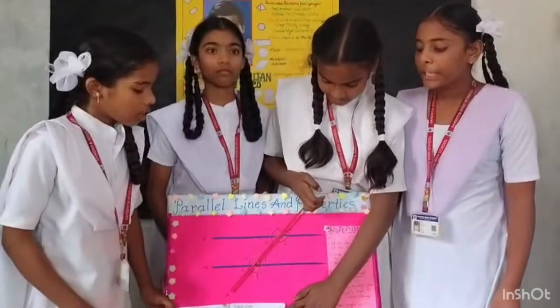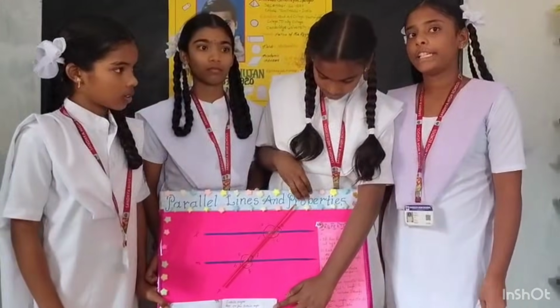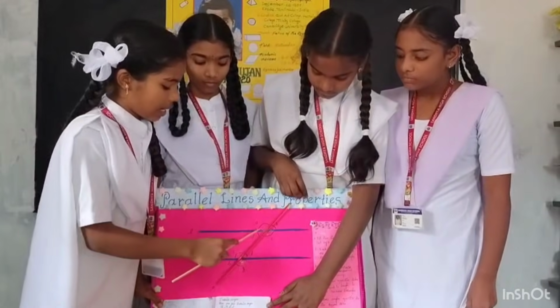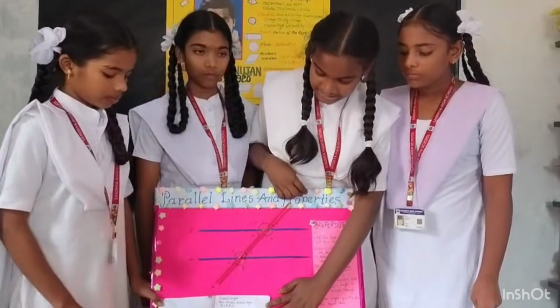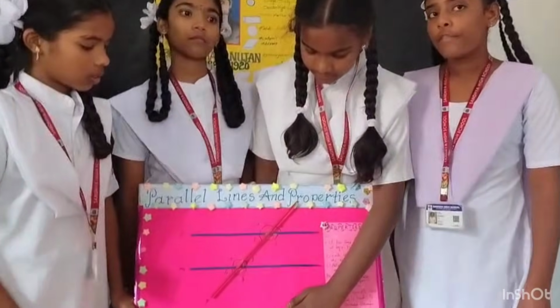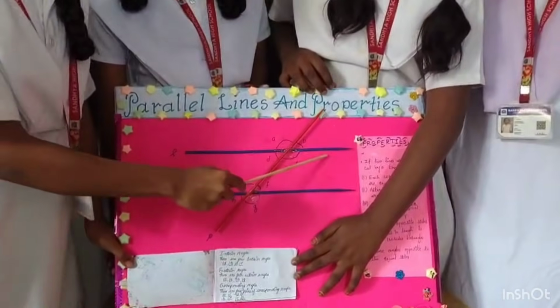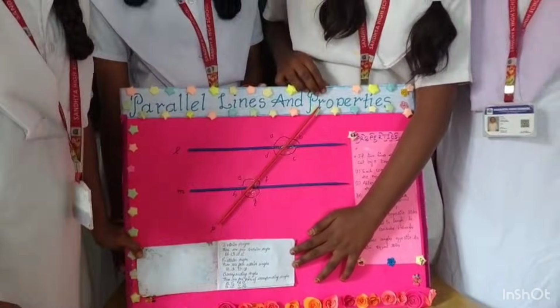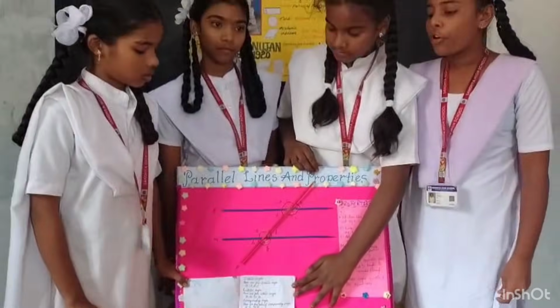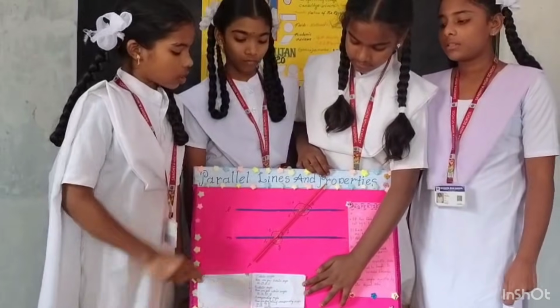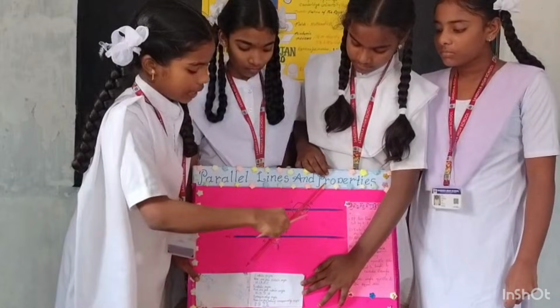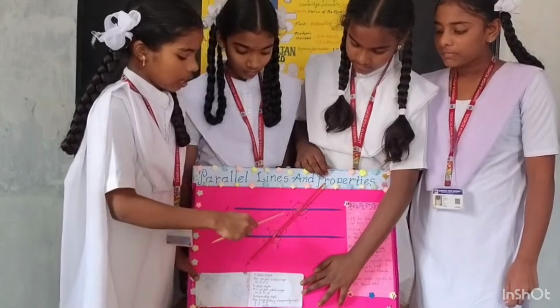Interior angles. There are four interior angles. Those are D, C, E, F. Exterior angles. There are four exterior angles. Those are A, B, H, G. Corresponding angles. There are 4 pairs of corresponding angles. Those are AE, BF, CG, DH.